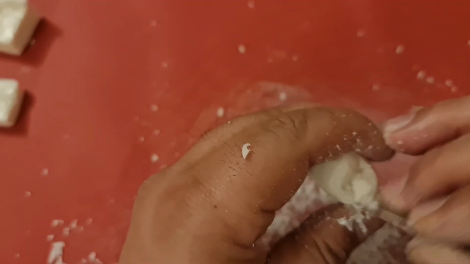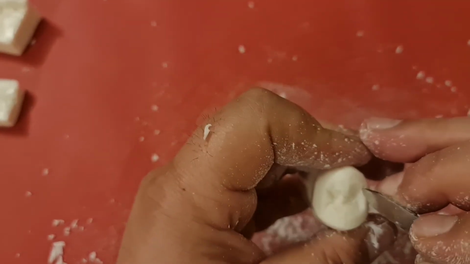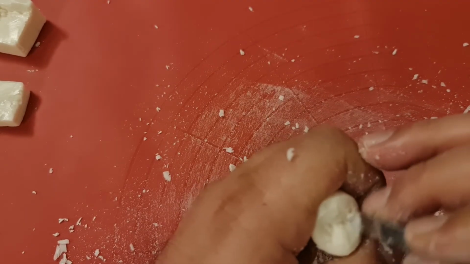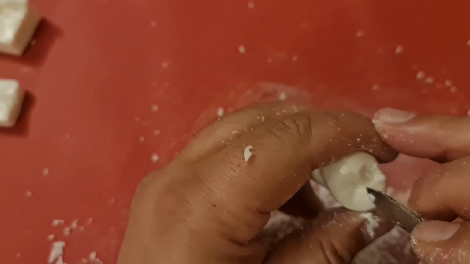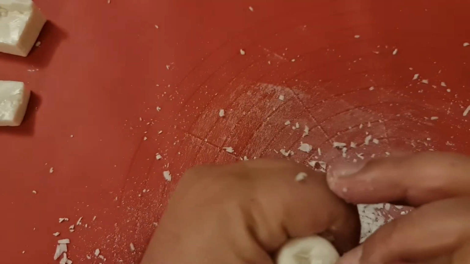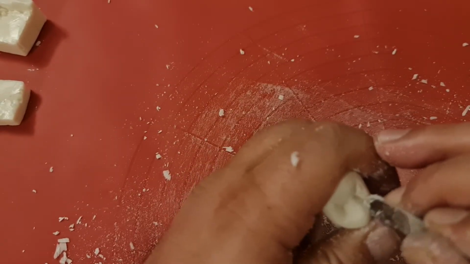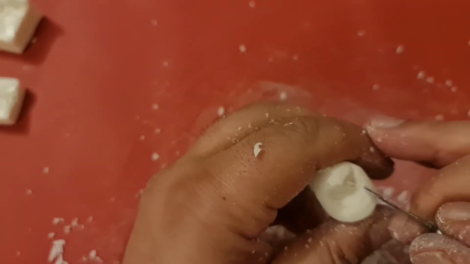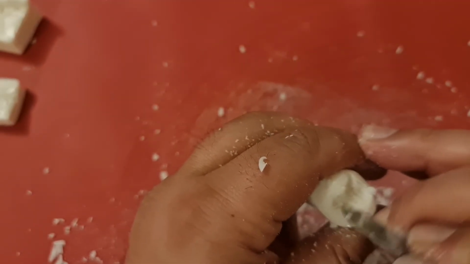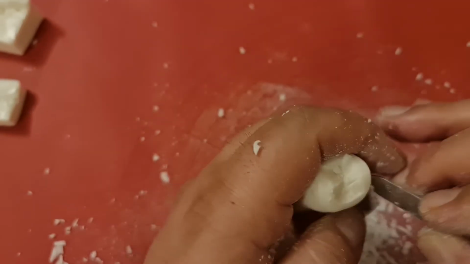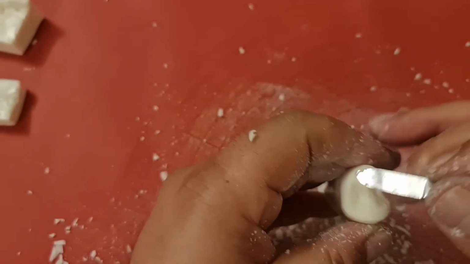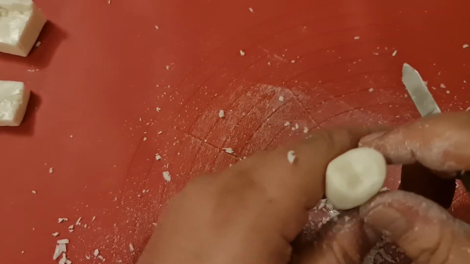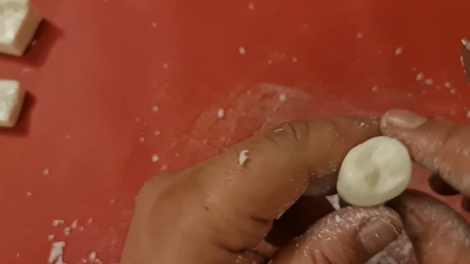So two strong cusps, a short central groove, and two strong marginal ridges are the typical properties for the maxillary second premolar, and the cusps are far from each other when compared to the maxillary first premolar.